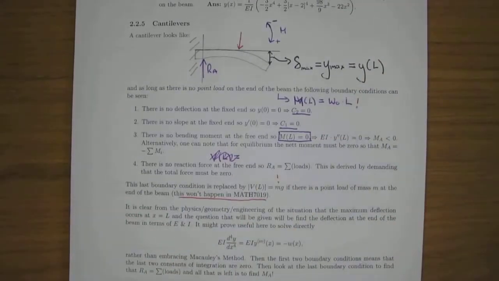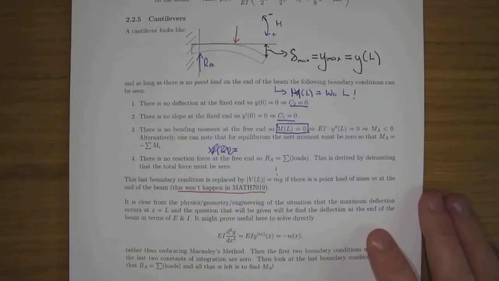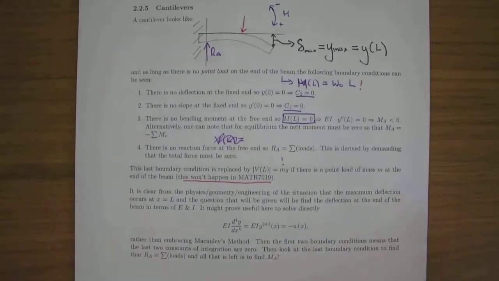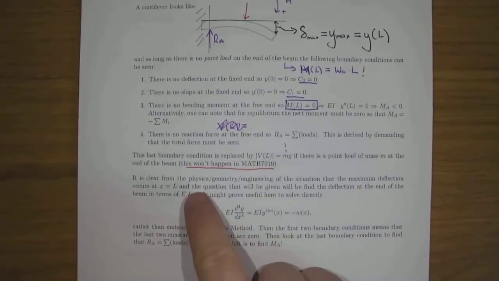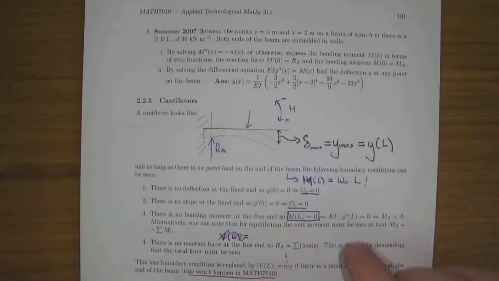It's a good question. You might have learned about it already, or else in semester 2, what happens to a cantilever when you have a point load on the end, but we're not going to see it. And I said a UDL on the end is no problem. It is clear from the physics, when I say physics, geometry, engineering, I mean look at pictures, think, do engineering, that the maximum deflection occurs at the end. So that's kind of obvious if you just think.